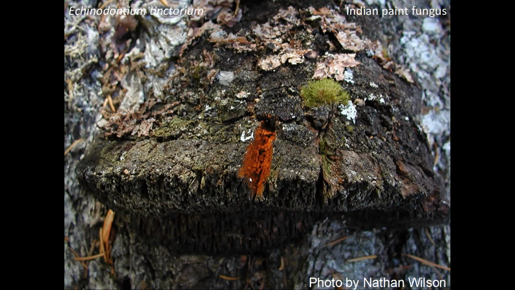It's just like wood. This fungus, the common name you see, Indian paint fungus, was used to produce a dye, which was painted on the faces of the native people. I'm not exactly sure whether that was decorative for celebratory purposes or whether it was for combat.